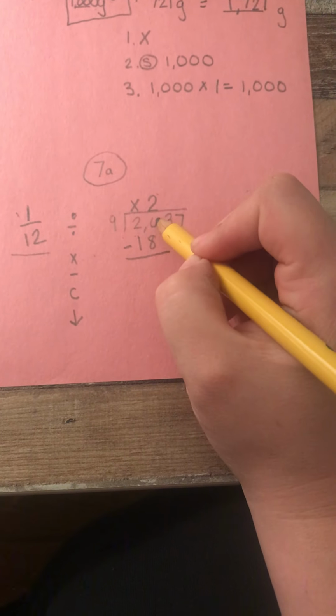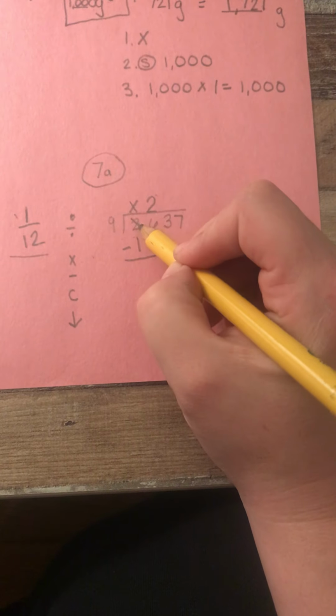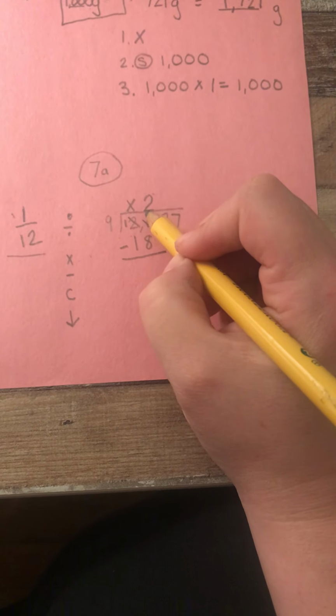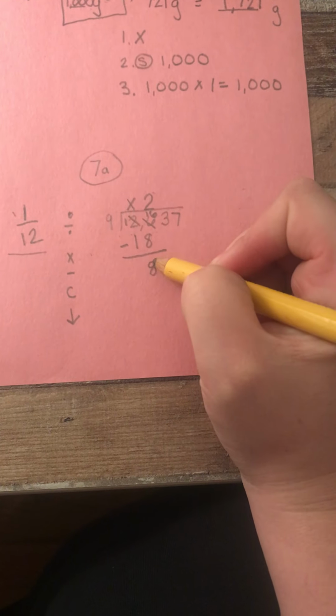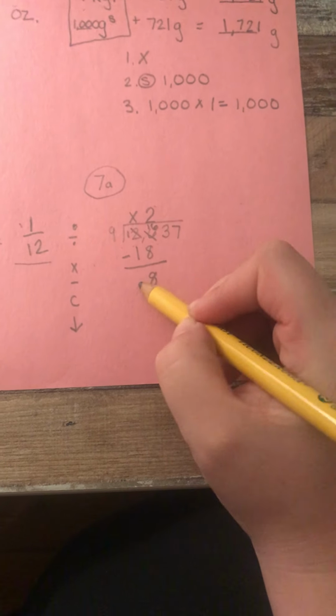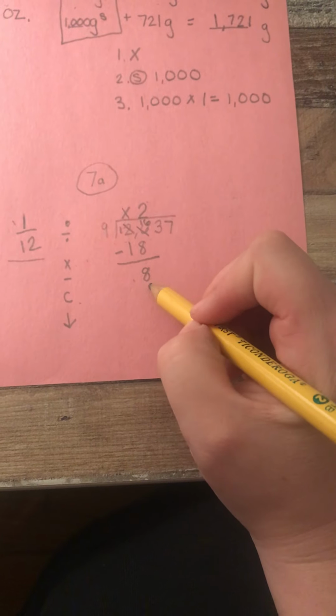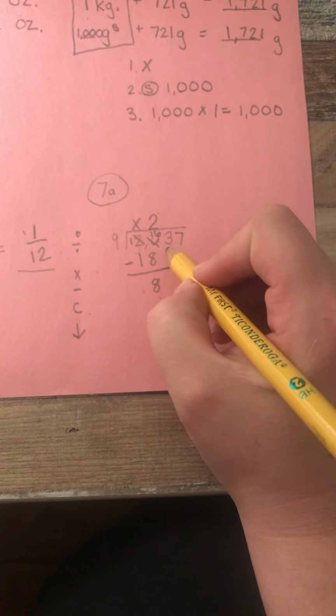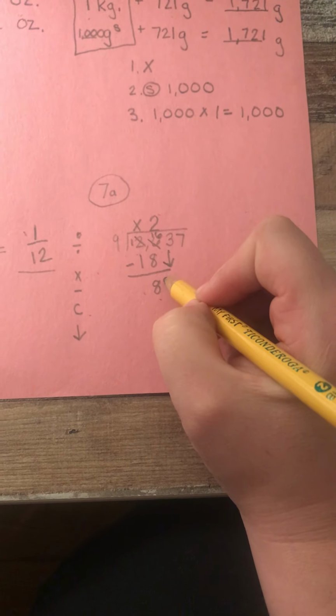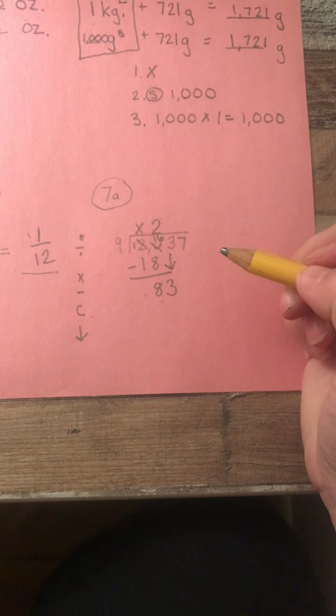Subtract. My bottom is bigger. I need to borrow. My 6 becomes 16. 16 minus 8 is 8. 1 minus 1 is 0. Compare. Is 8 smaller than 9? It is. So I can bring down. I'm bringing down my 3. So now I have 83.